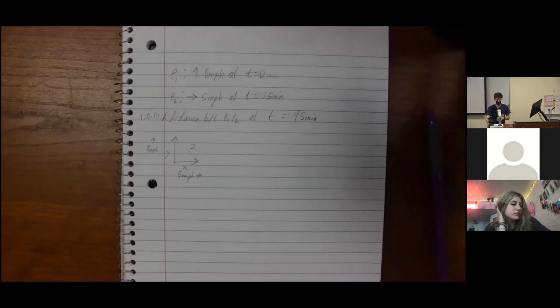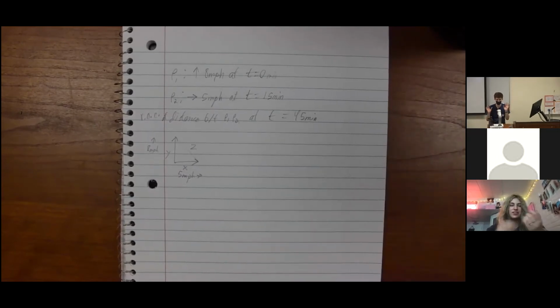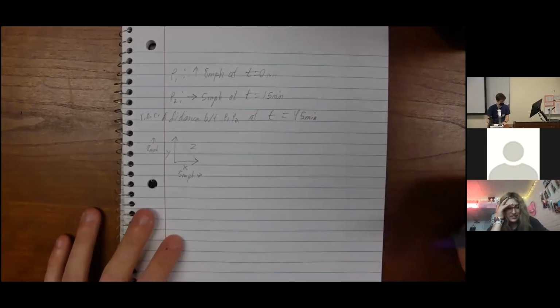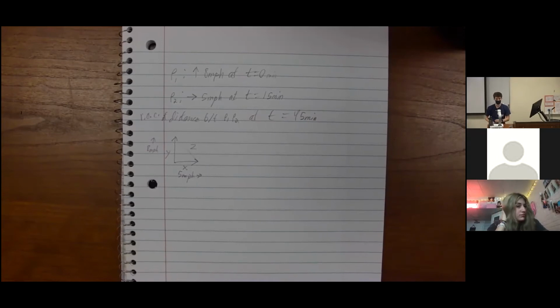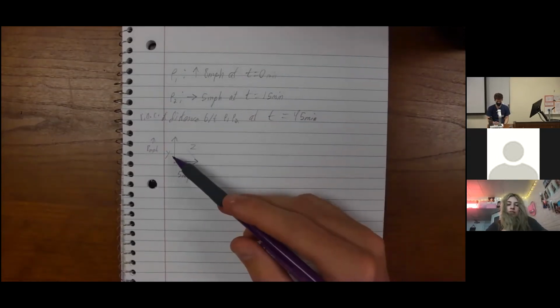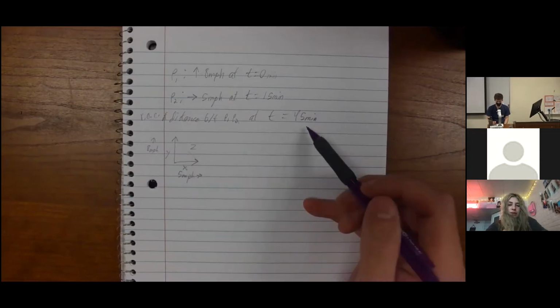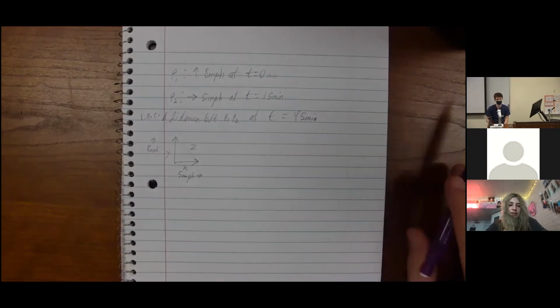right? We're not trying to do any derivatives yet. We're just trying to find what z is at this moment. So basically what I'm trying to ask is how far has person 1 walked going at 8 miles per hour over 45 minutes?